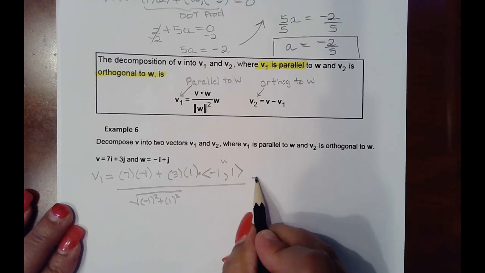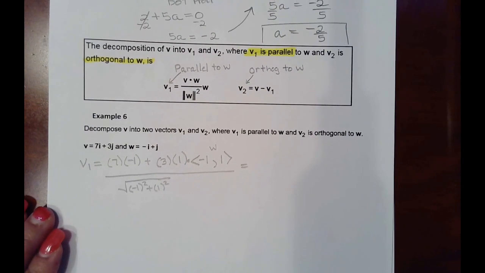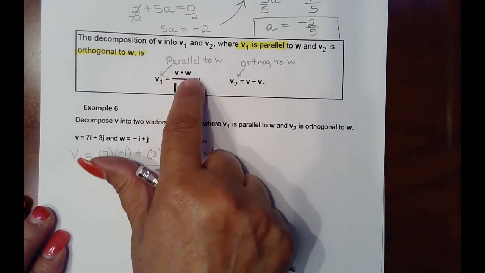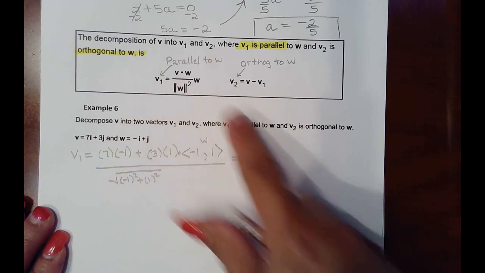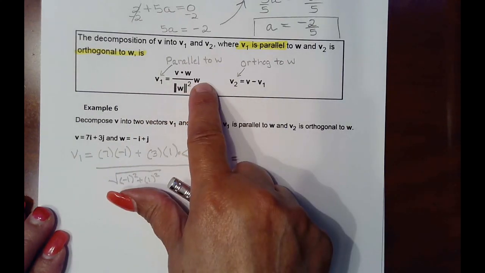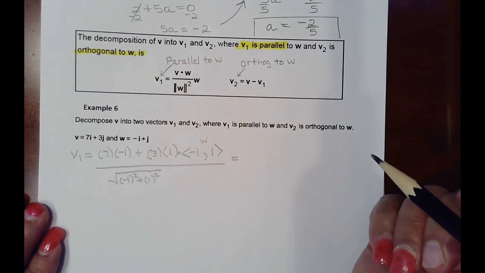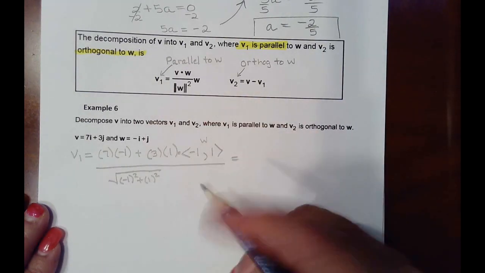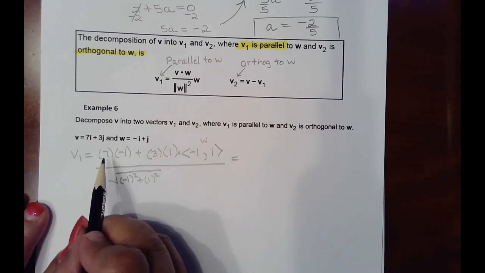Okay, let's clean this up a bit. Right now, all we've done is throw everything into the formula. We did a dot product of V times W at the top, multiplied by the actual vector W off to the side. When anything's off to the side like that, it really belongs to the top. Okay, and we can put this in IJ form at the end. I'm just going to keep it like this for right now. So we got -7.